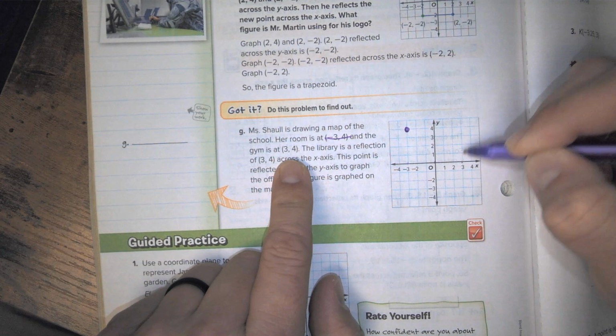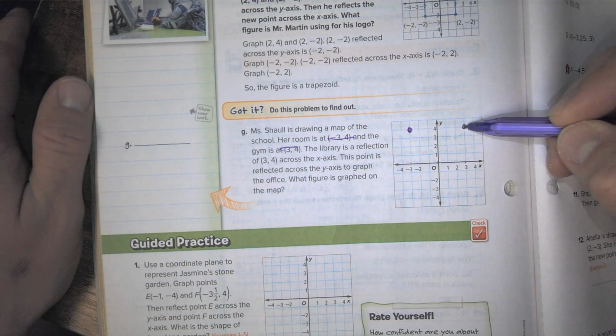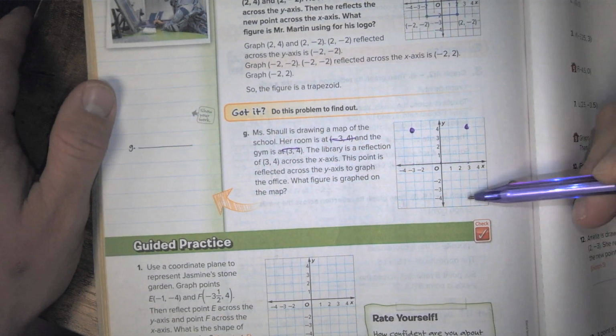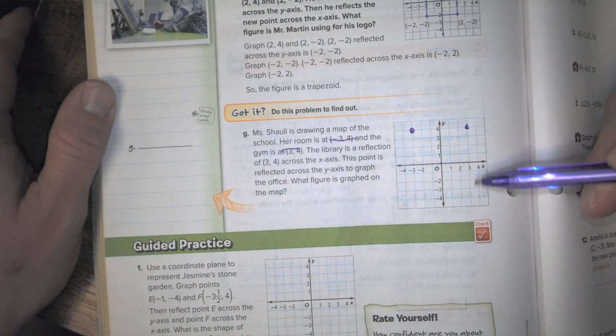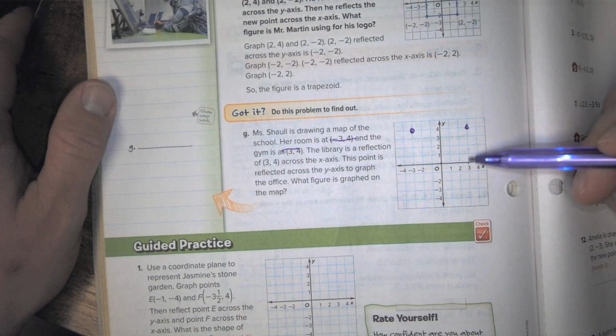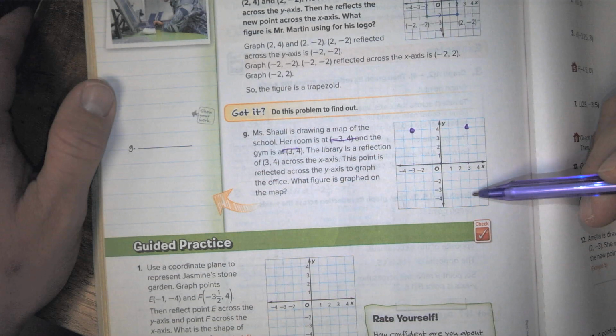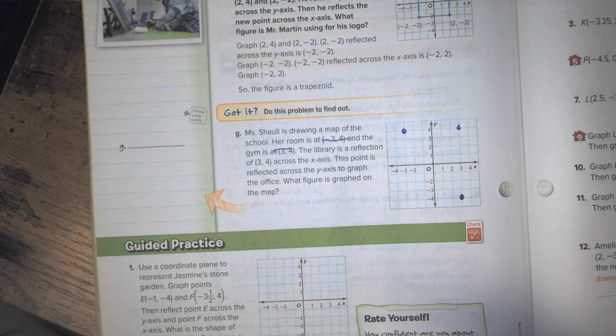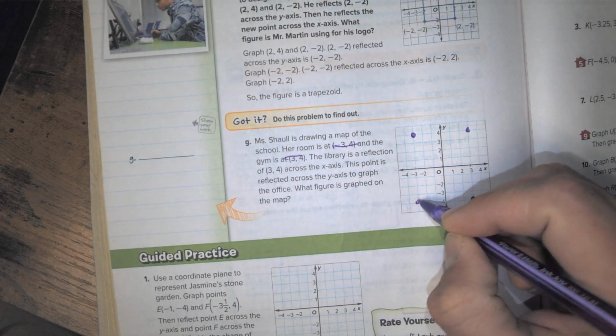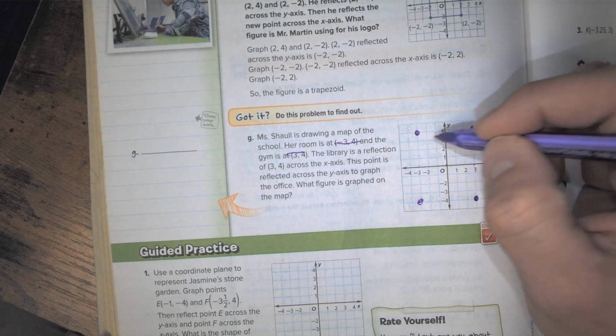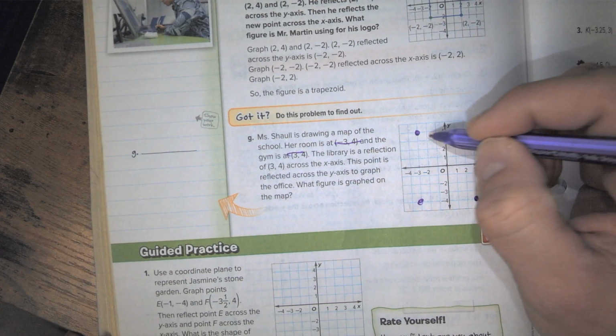All right, now this is where they're going to do this. So basically, we're taking this point and we're flipping it down here. So if we flip this one down here, okay, it's going to be the same distance away like this one is. So we are going to be at 3, -4 now. And flipping it over the y-axis. So it's going to be over here, right below the other one. So what shape is this? Triangle. Square. Rectangle. That would be a rectangle.